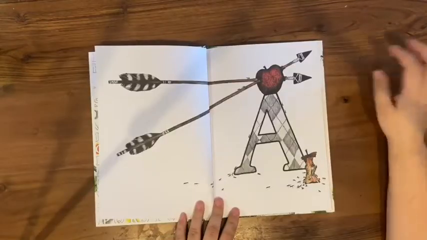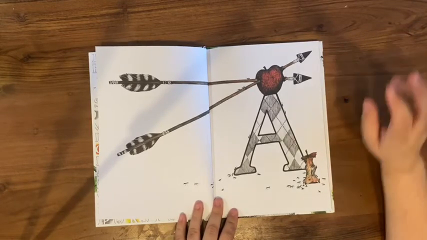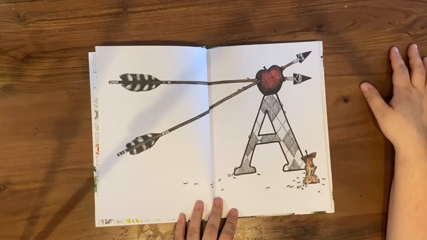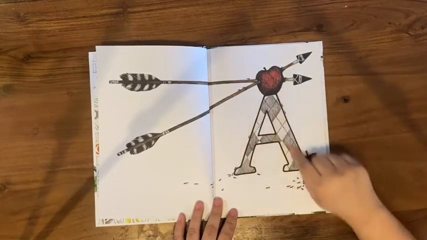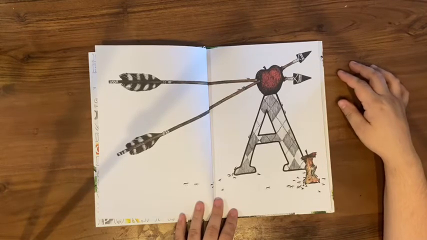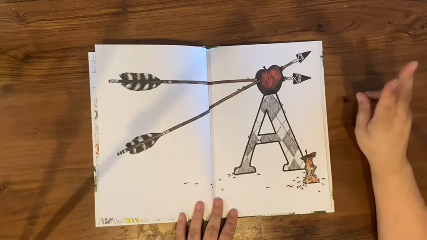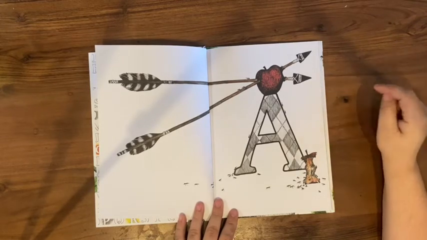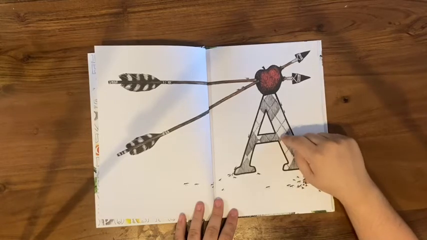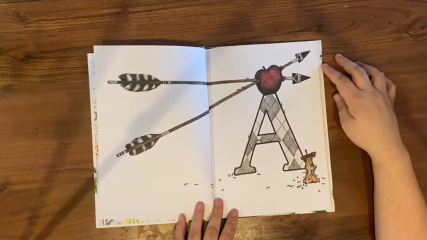This is not a book that you read. This is an art book. So each page just has pictures on it, and the only letters are the big letters of the alphabet. So on each page they have different pictures, and the pictures are doing two things. First, they are all starting with the letter that's on the page. So arrow, apple, ants, they all start with an A.